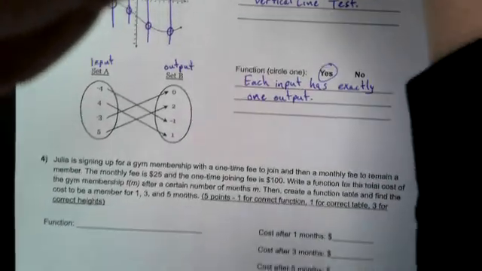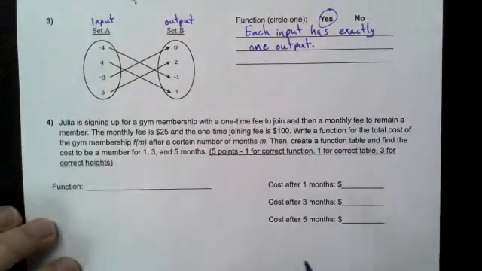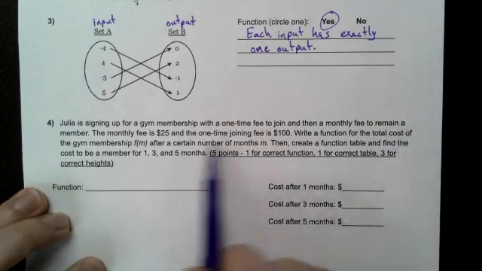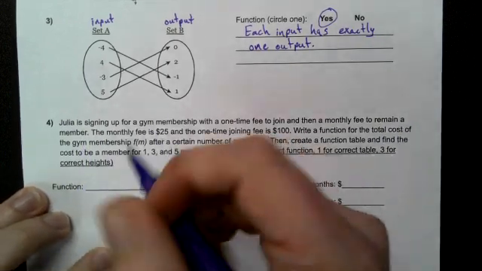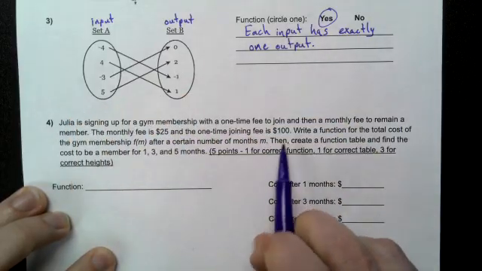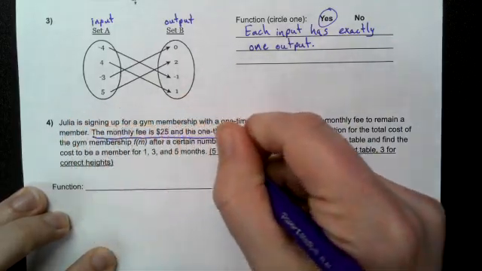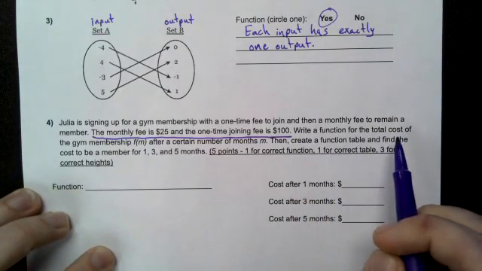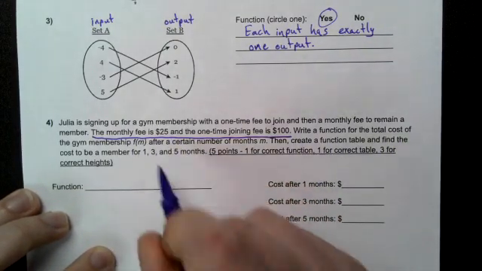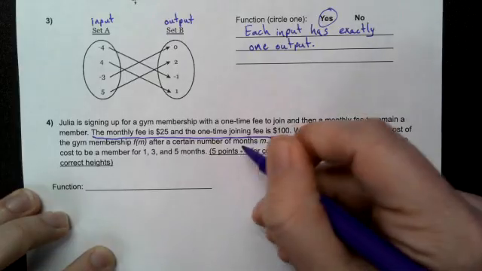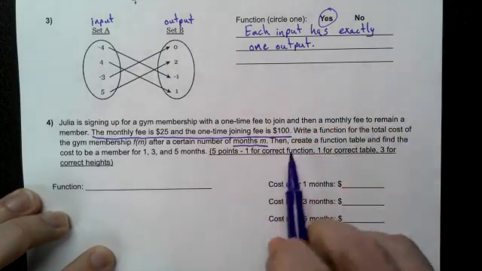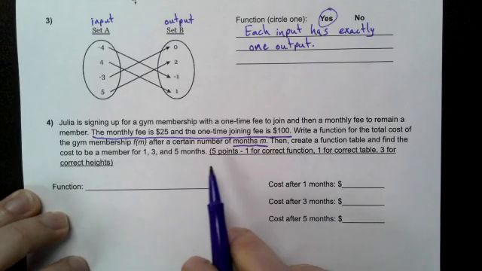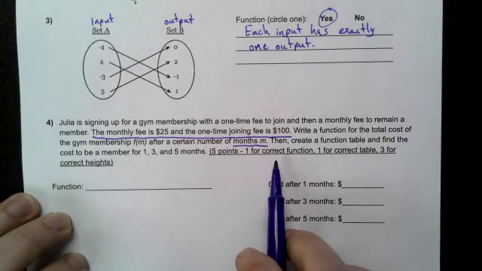Number 4, speaking of 4, Julia is signing up for a gym membership with a one-time fee to join and then a monthly fee to remain a member. The monthly fee is $25 and the one-time joining fee is $100. I'm going to underline that because that seems pretty important. Write a function for the total cost of the gym membership, f of m, after a certain number of months, m. So months are m. Then create a function table and find the cost to be a member for 1, 3, and 5 months. So there's 5 points here. One for the correct function.